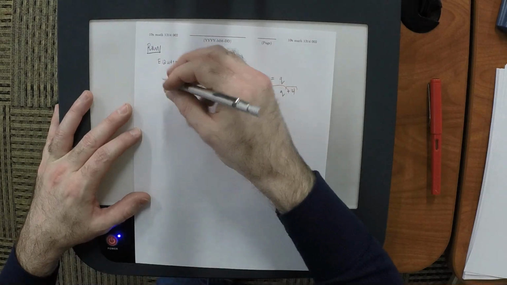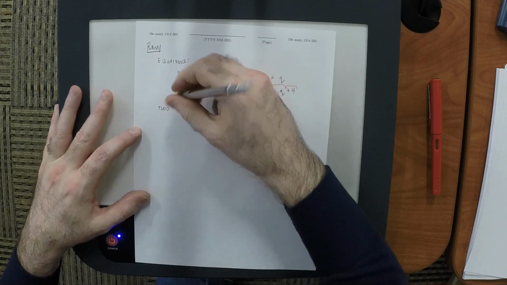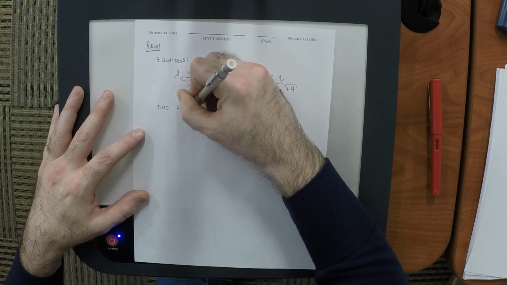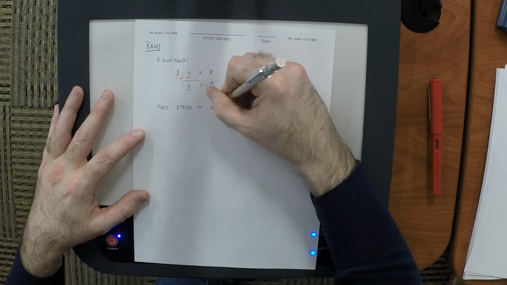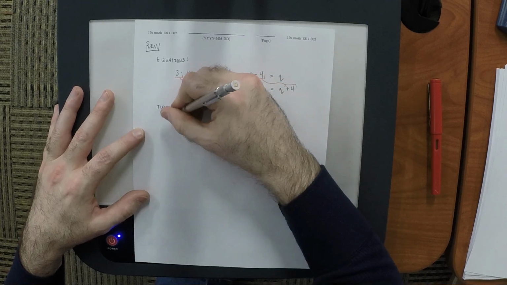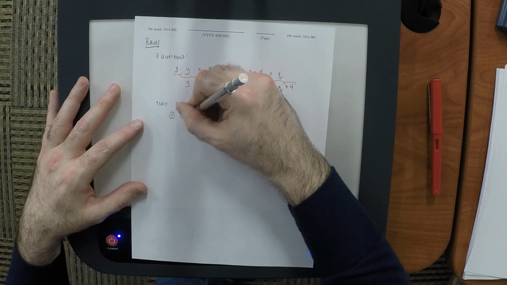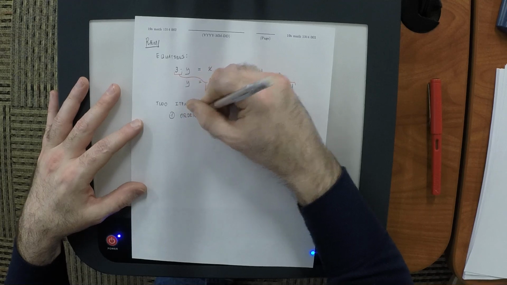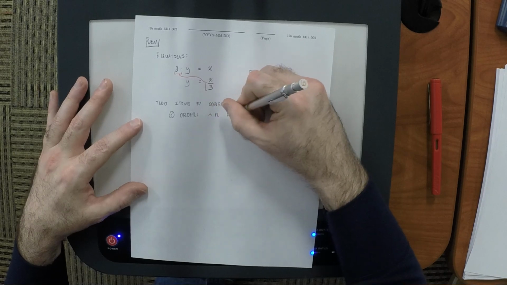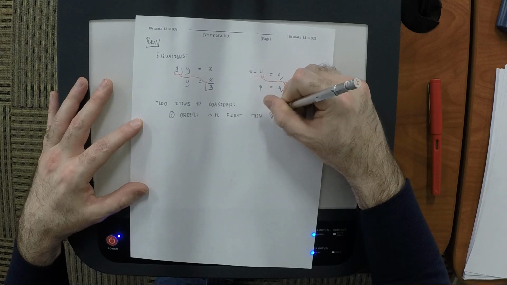So there's two items to consider. Do we do the exponent first, then the nth root?